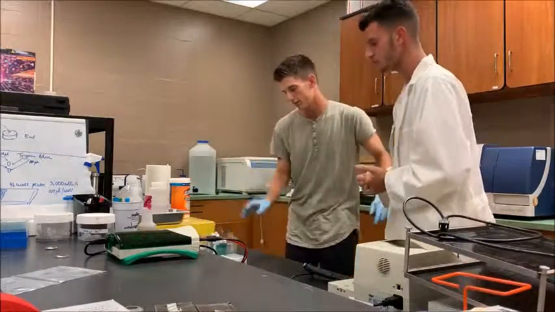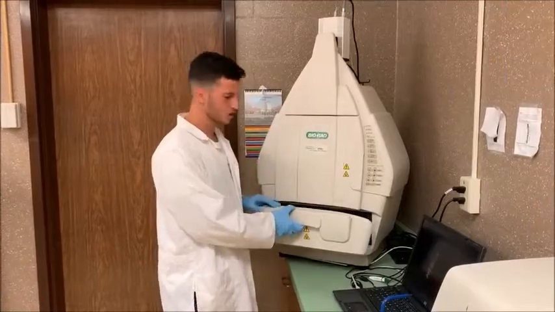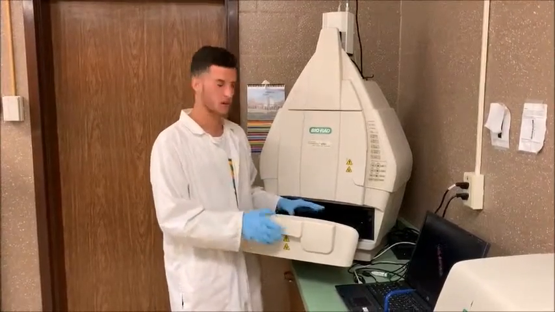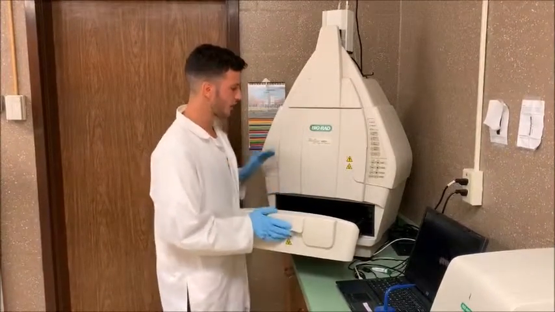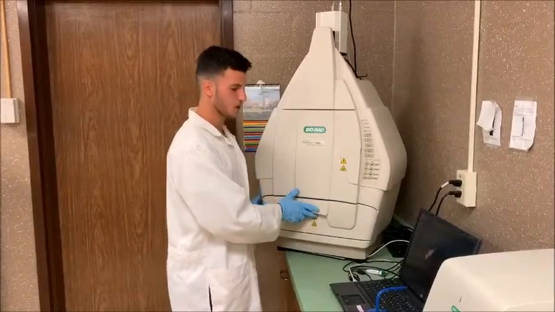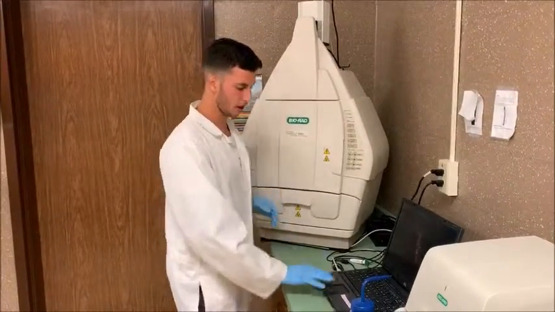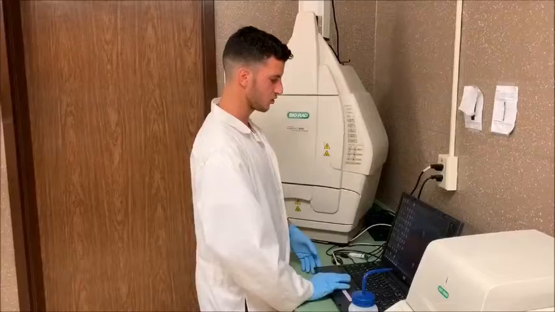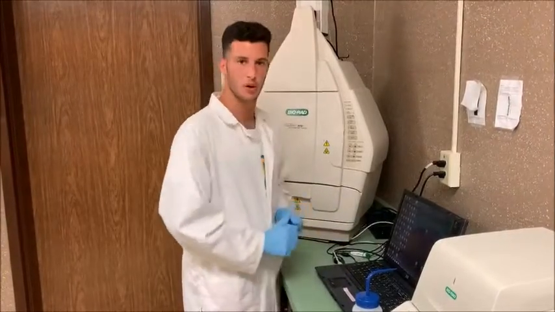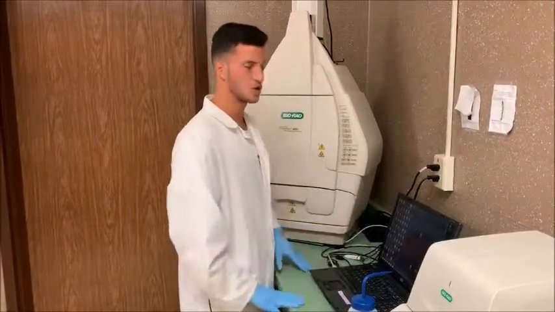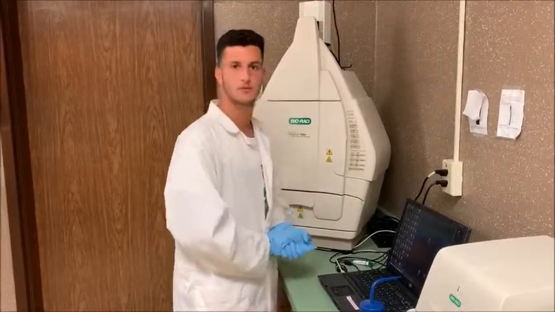Sure. Okay. So this is the molecular imager. Here you will place your gel with a little bit of water, and once placed, you will close it, and the machine will read it, and you will be able to visualize it on your computer on a specific program. You'll be able to visualize your gel for interpretation.